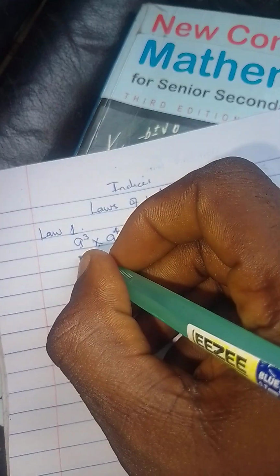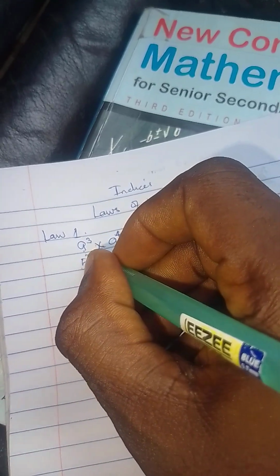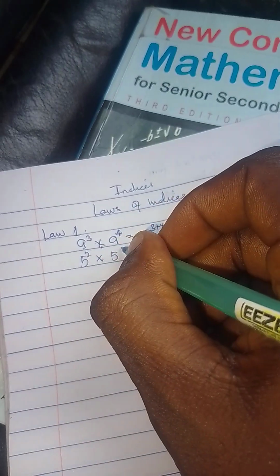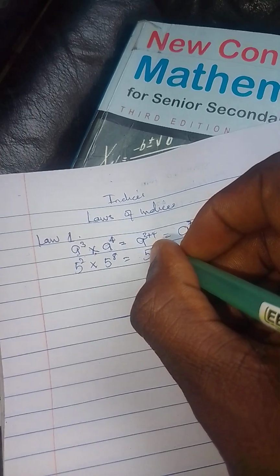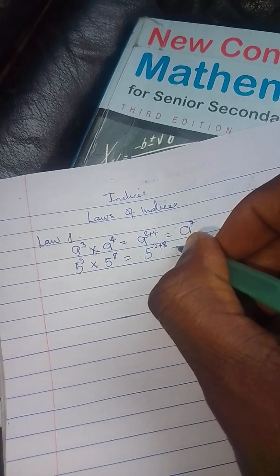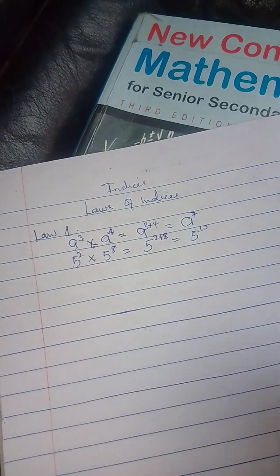Another example: when I have 5 raised to power 2 times 5 raised to power, let's say 8, it's going to be 5 raised to power what? 2 plus 8, which is 5 raised to power 10.